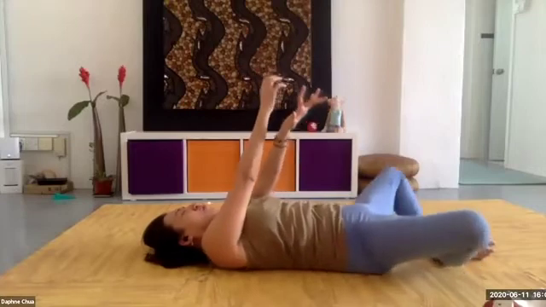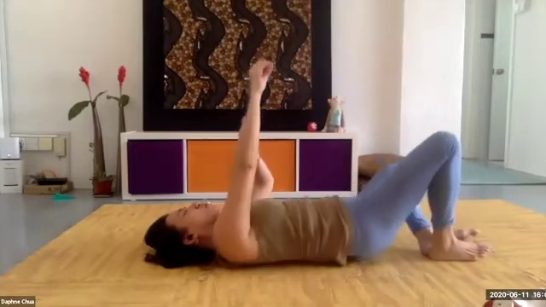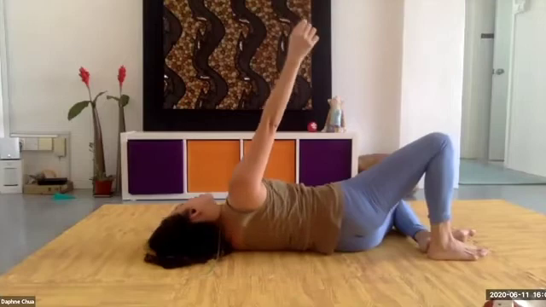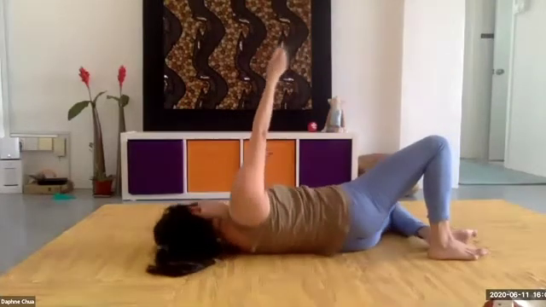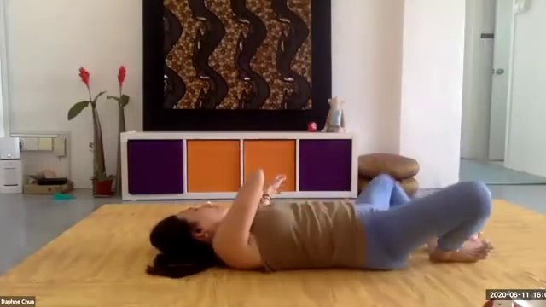Notice how that offers freedom for shape-shifting and adaptability and integration.